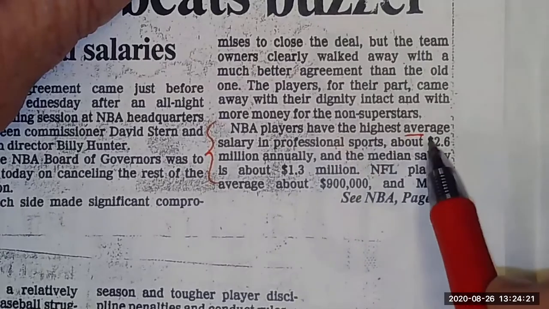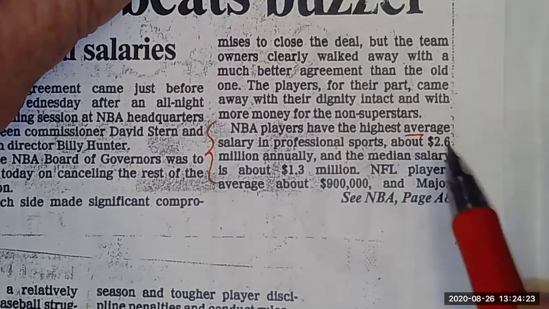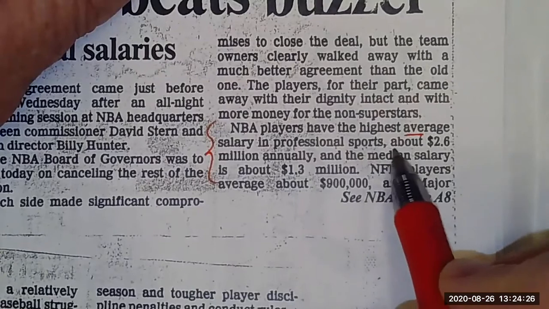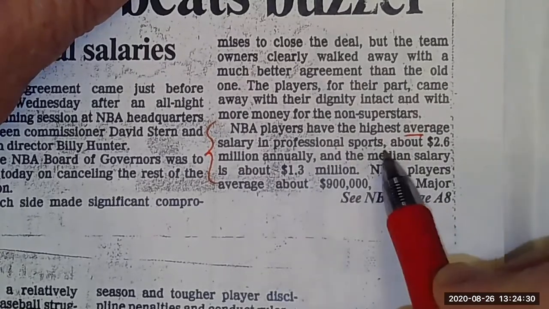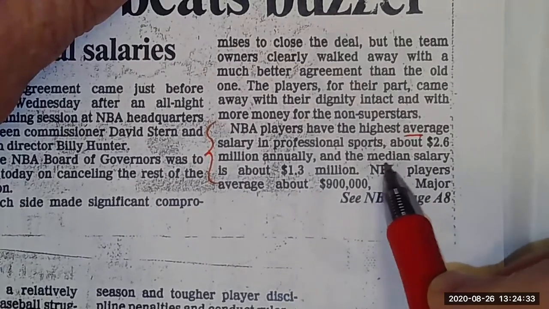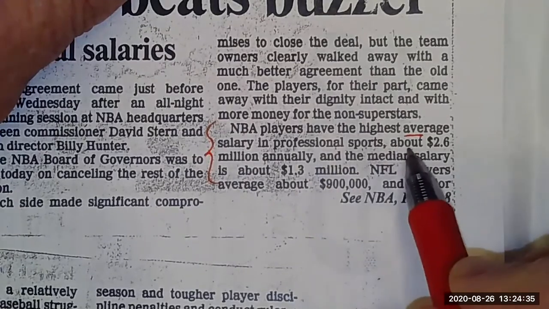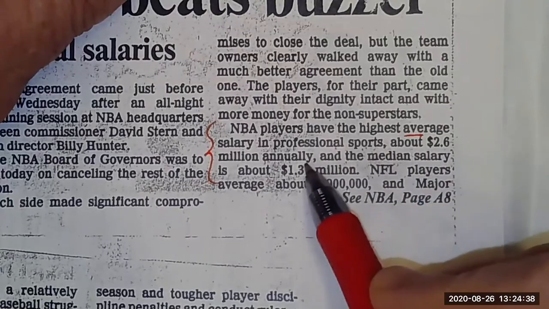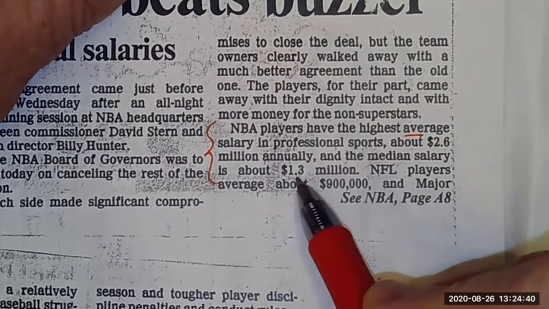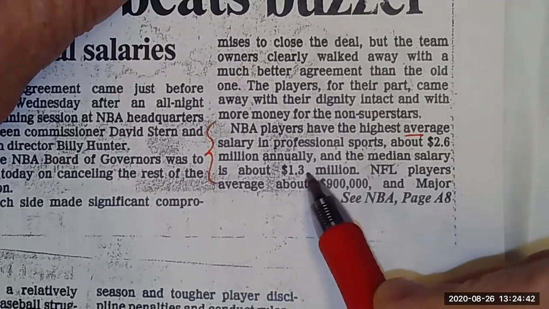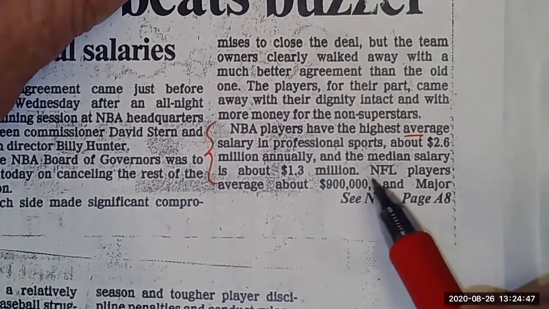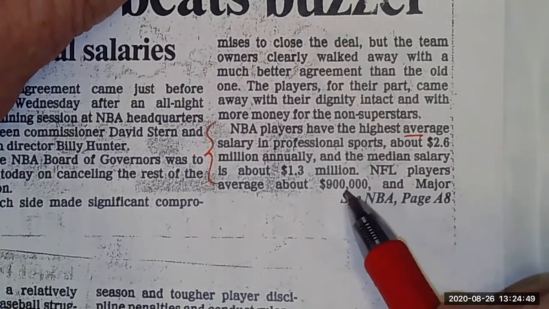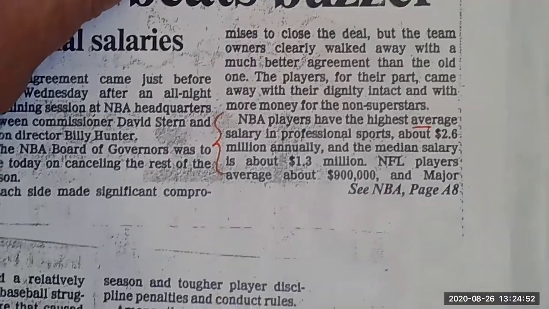What are they talking about here? It says average. There's 3 averages. Which one? Well, let's see. I think it's the mean, probably, because see how they're talking about the median right here already? Their average is 2.6 million, and the median is about 1.3. There's nothing about mode here. They usually don't use mode. I think they're talking about the mean. I'm pretty sure.